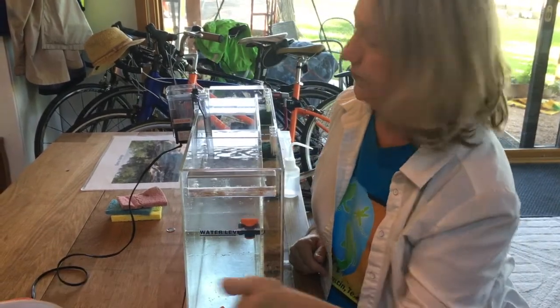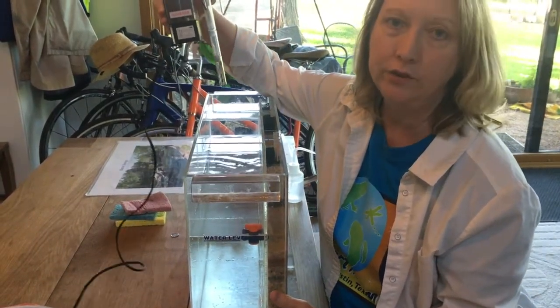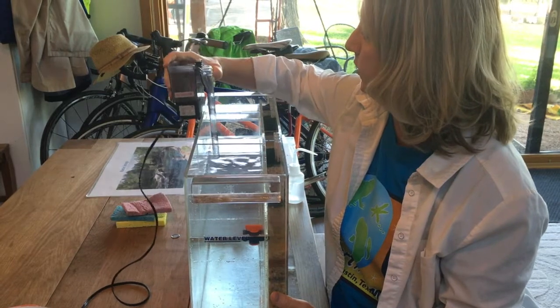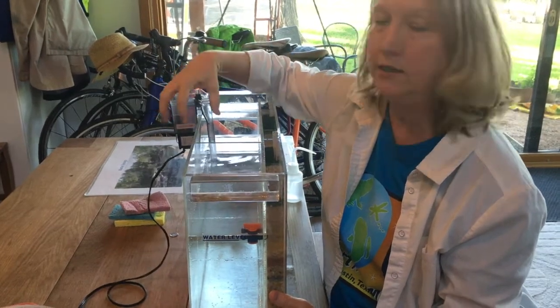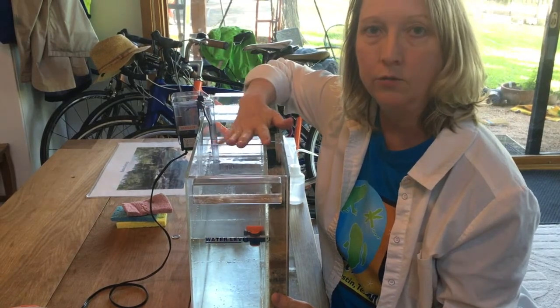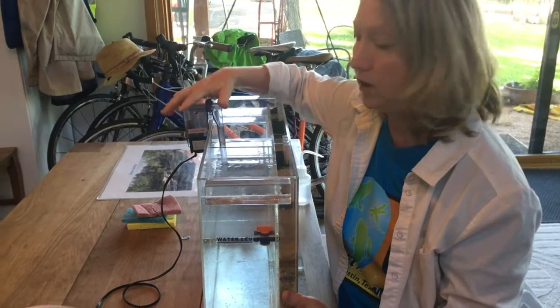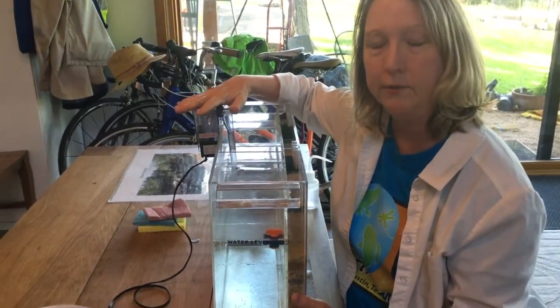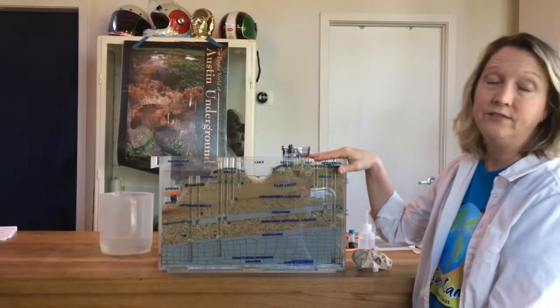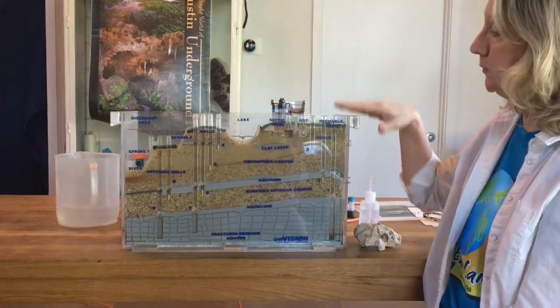All right. And this is a pump. It's an electric pump that, when we turn it on, is going to circulate the water through the model so that we can see how water flows through the aquifer. So I'm going to fill this up with water and then I'm going to plug it in. So we've set the model up. We've got it running with water and our electric pump.